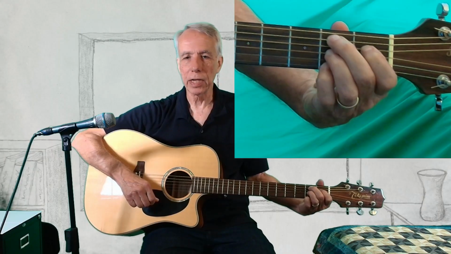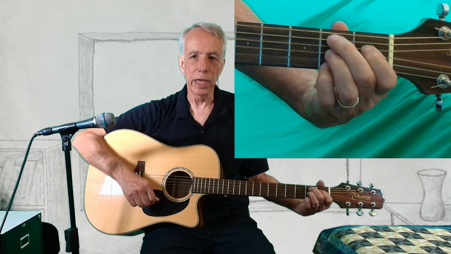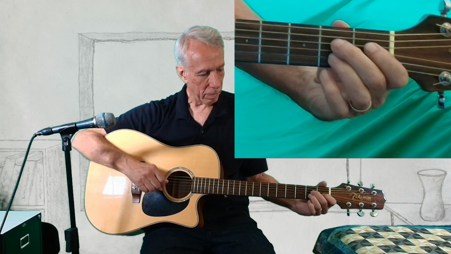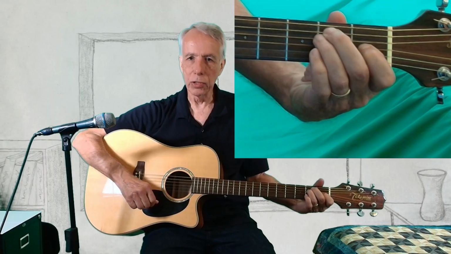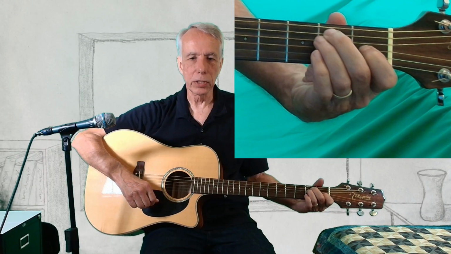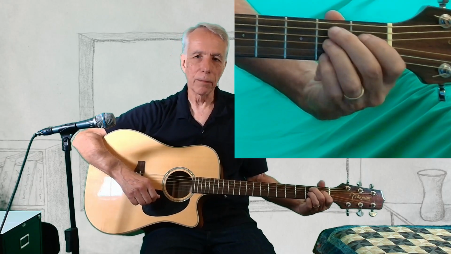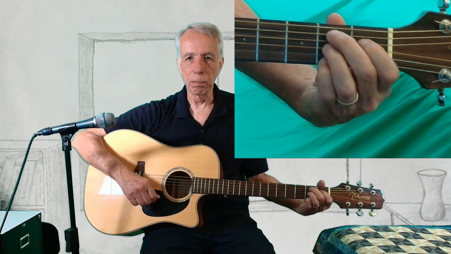It's the dominant seventh chord with respect to E major. So resolving from B7 to the E major chord gives you that nice feeling of resolution. Another reason why B7 is pretty common is because it's part of a lot of blues sequences.